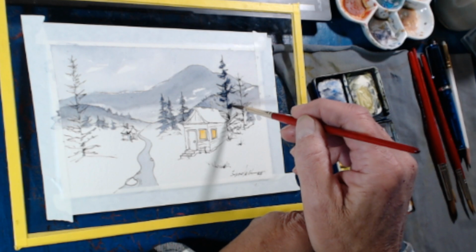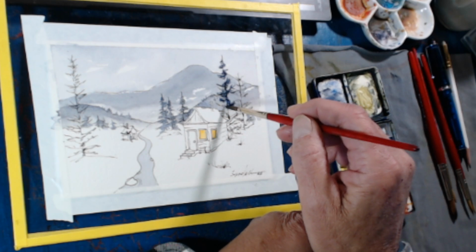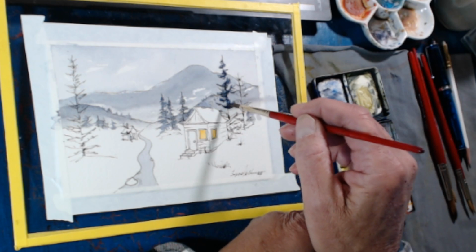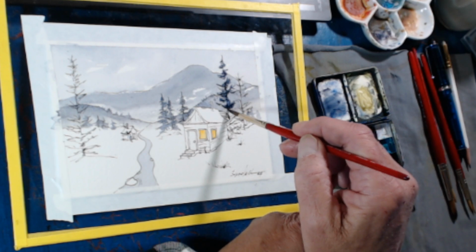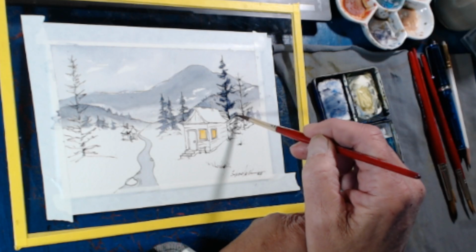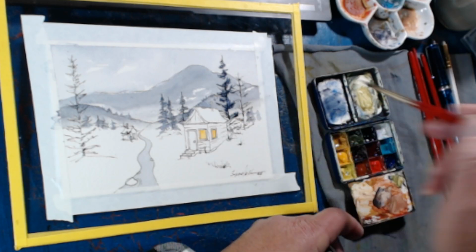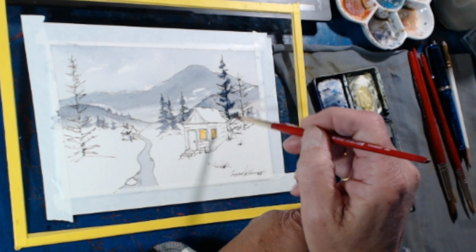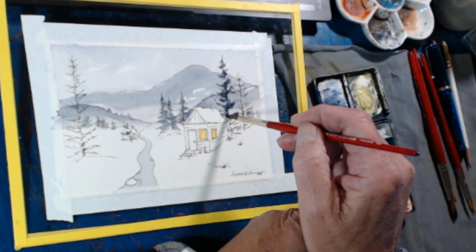There's an old saying that a lot of painters say that they've never seen a pine tree without some red in it. Red being the burnt sienna type color, Indian red, something like that, which happens in the forest.